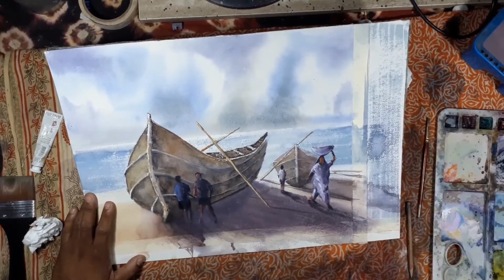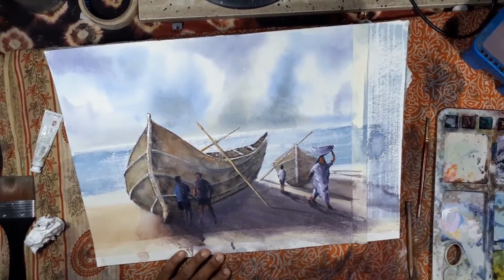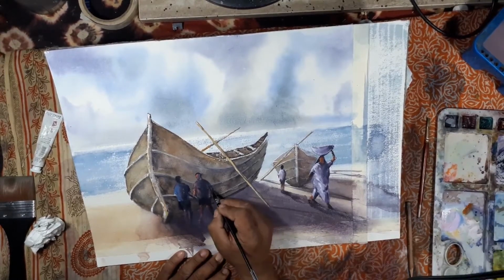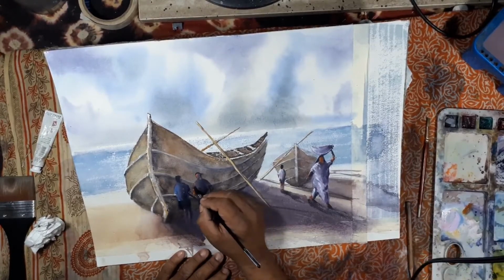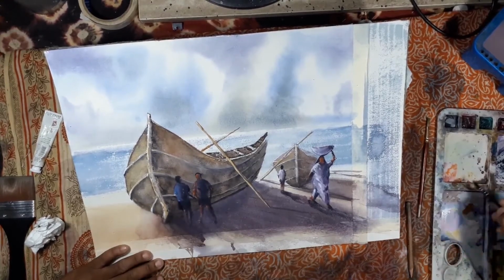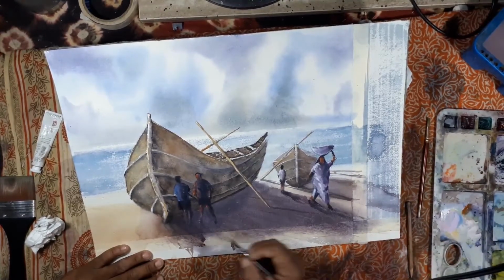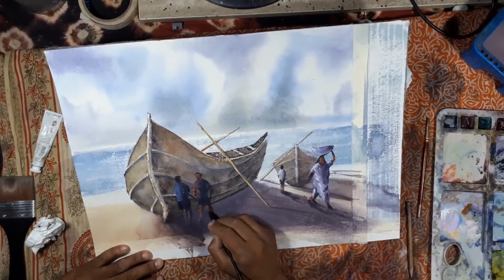So they're having some chit chat. So what I will do, take some orange and then define the face. Again take some orange and define the legs.